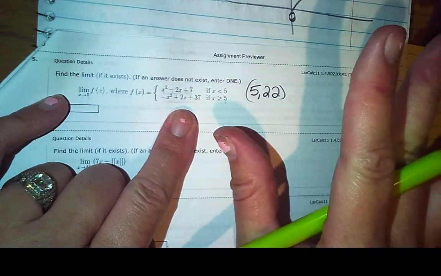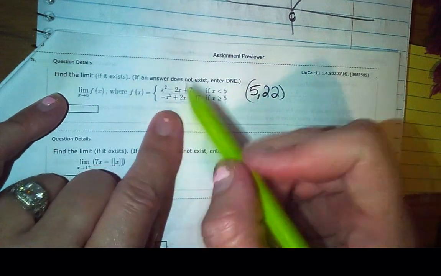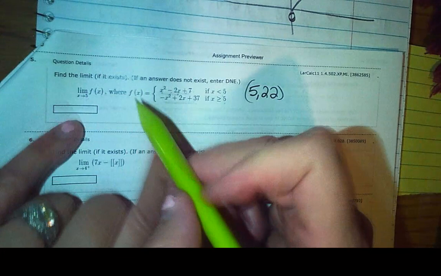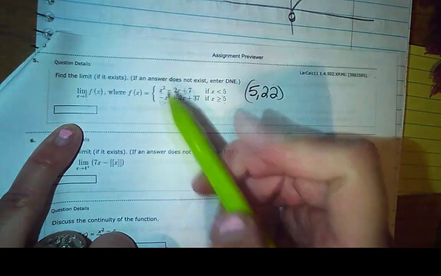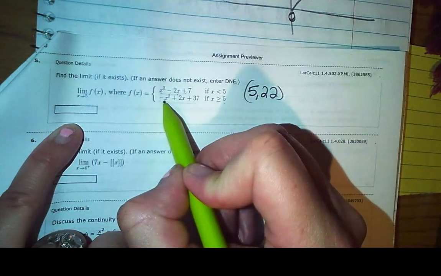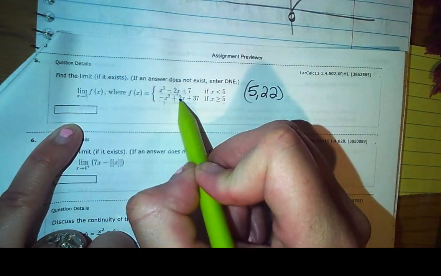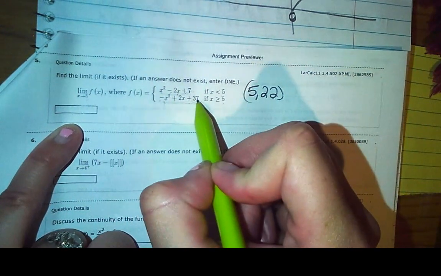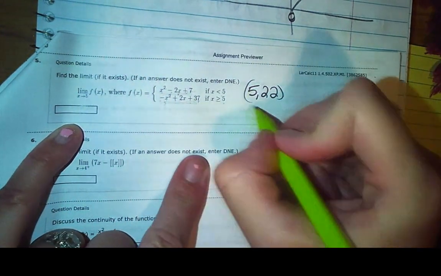Okay, I hope that makes sense to you. All right, and I'm going to check my math because I'm zoning. I've got 25 minus 10 is 15 plus, there we go. All right, so this one I'm going to put in a 5 again. So negative 5 squared is 25. So I get a negative 25 plus 10 is a negative 15, okay, plus 37. Well, 37 minus 15 is, guess what?